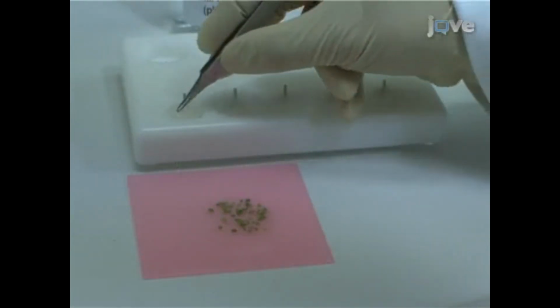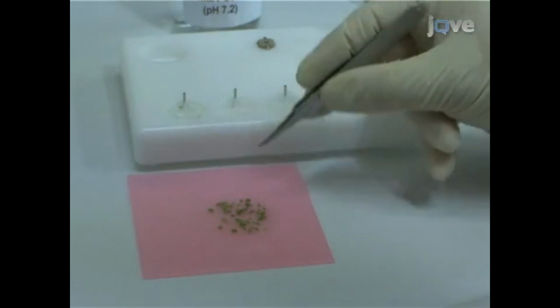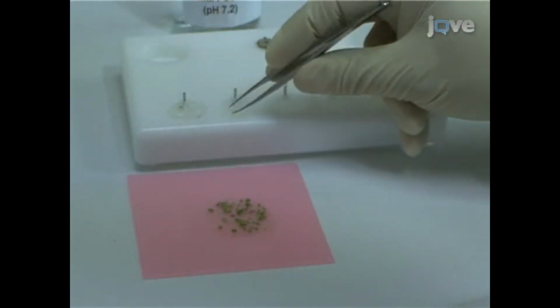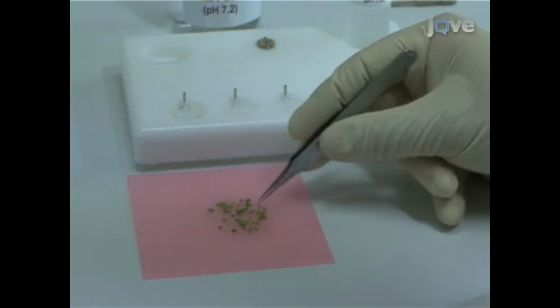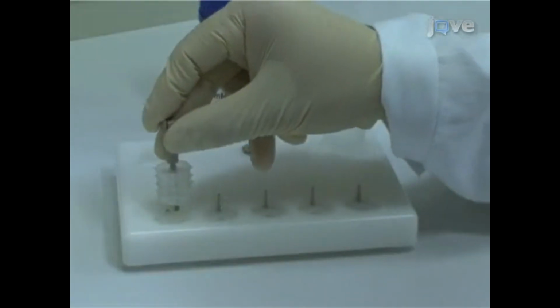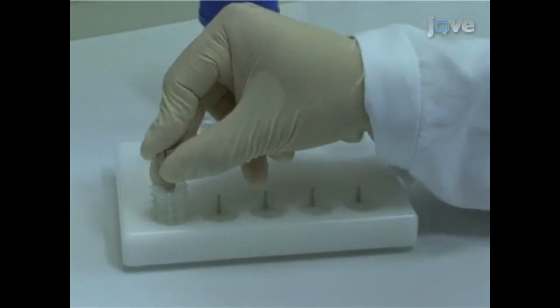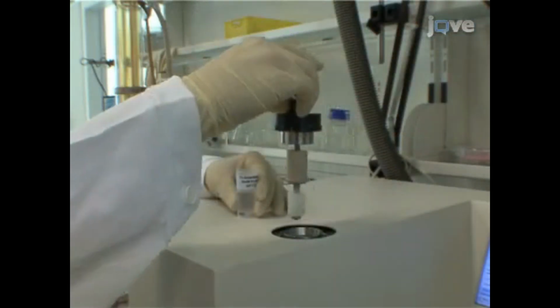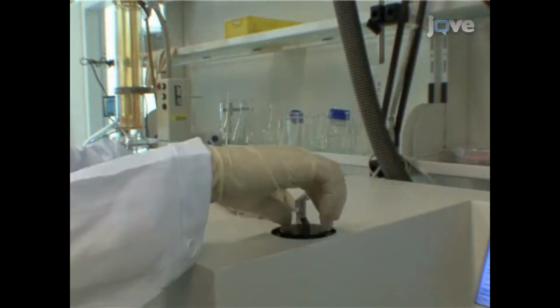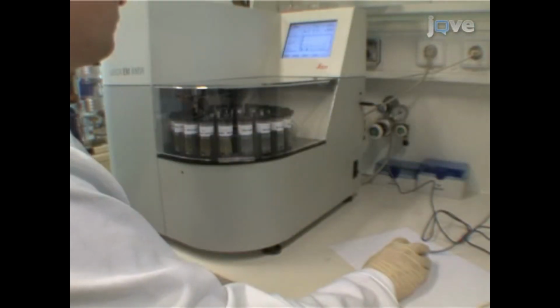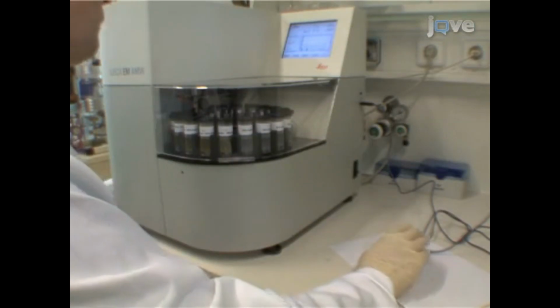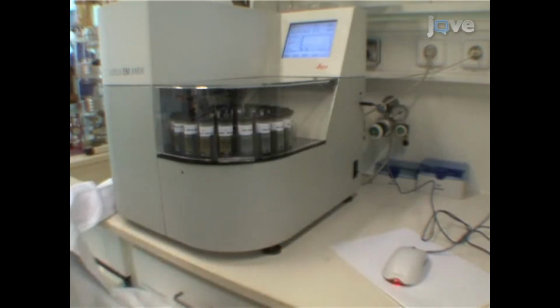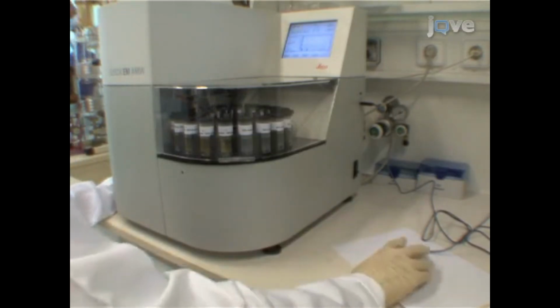Using fine tweezers, transfer the sections immediately into the designated baskets with a mesh width of approximately 200 micrometers. Stack the baskets on top of each other and insert them into the monomode chamber. Start the previously programmed microwave-assisted sample preparation protocol for fixation, dehydration, and infiltration.